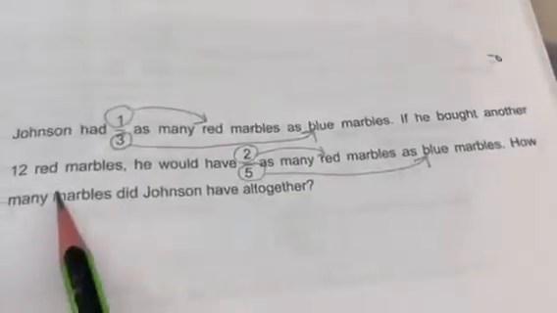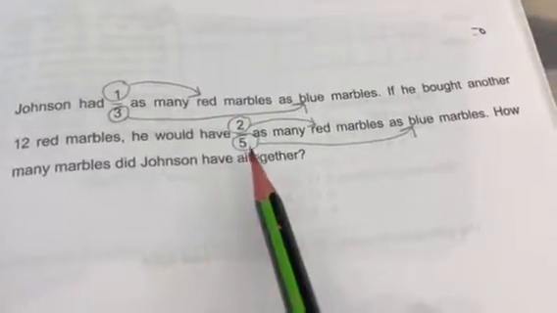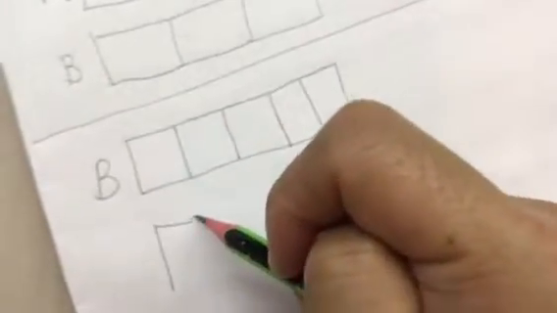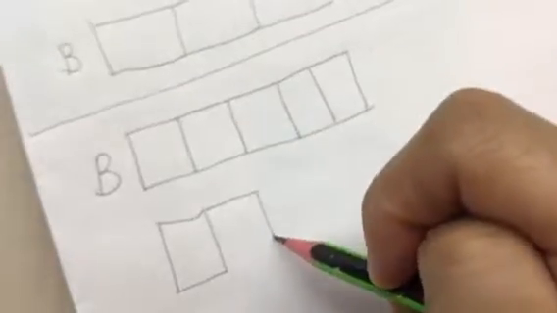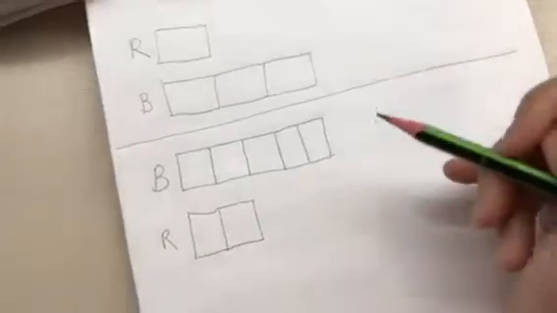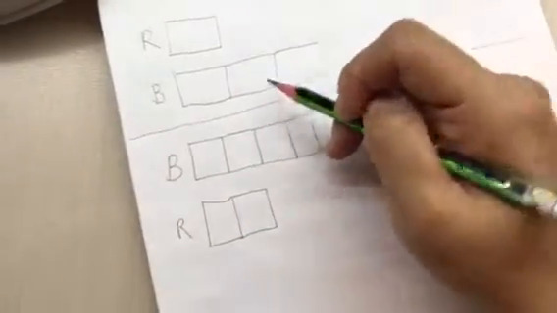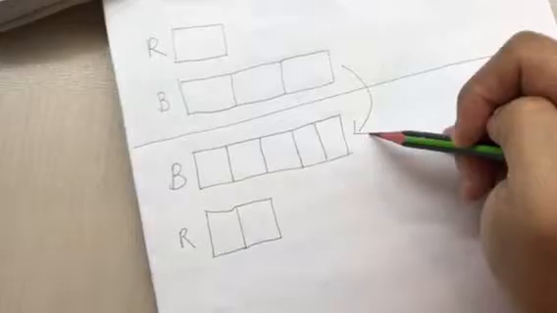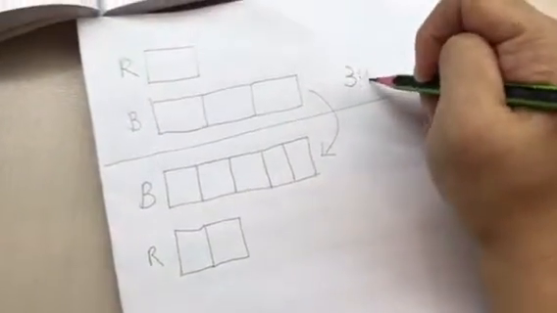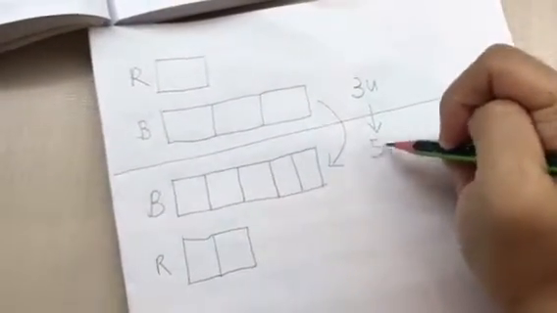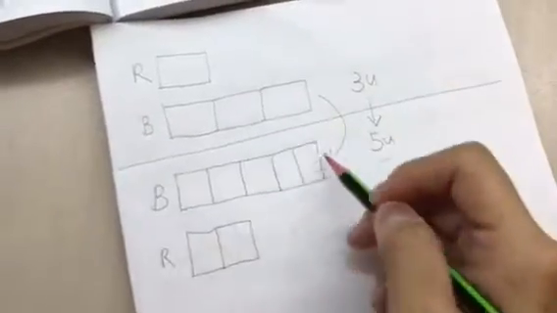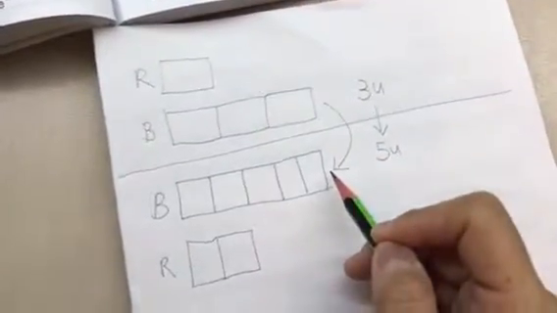Then he says that if he bought another 12 red marbles, he will have 2/5, so 2 units for red marbles. You see the blue marbles, right? There's no increase. So from 3 units, you change to 5 units. From 3U, you increase to 5U. So 3 to 5, how to make them the same?